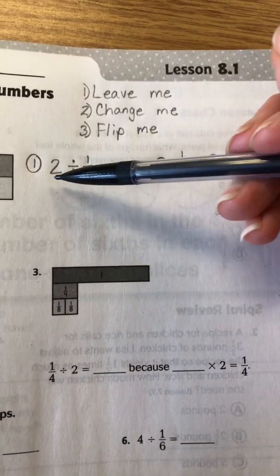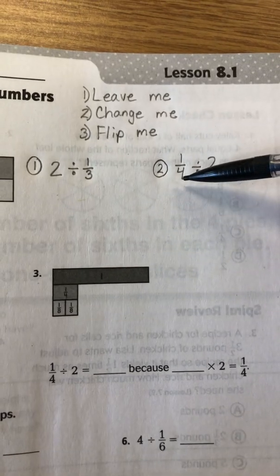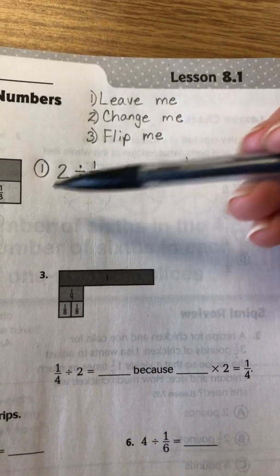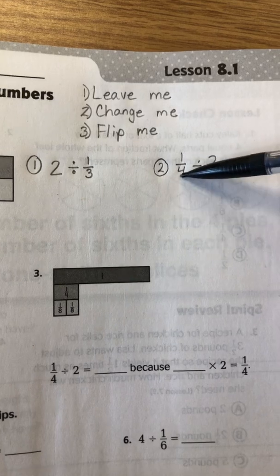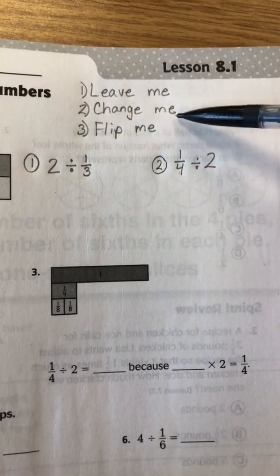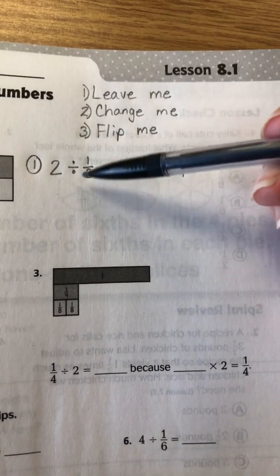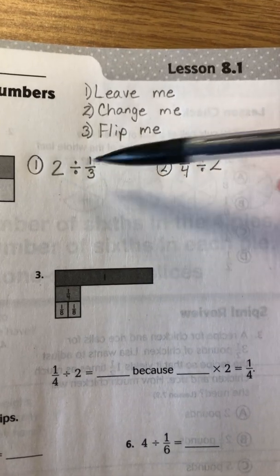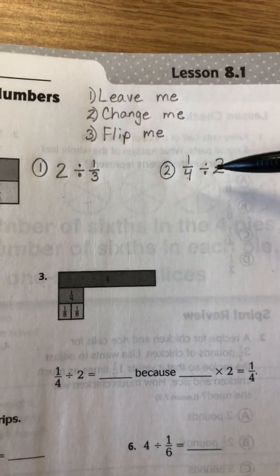Leave me refers to the first number in the division problem. What we're going to do is leave it alone. The 2 will stay a 2. The 1/4 will stay 1/4. The second one, change me, refers to the operation symbol. So the division symbol will change to multiplication.